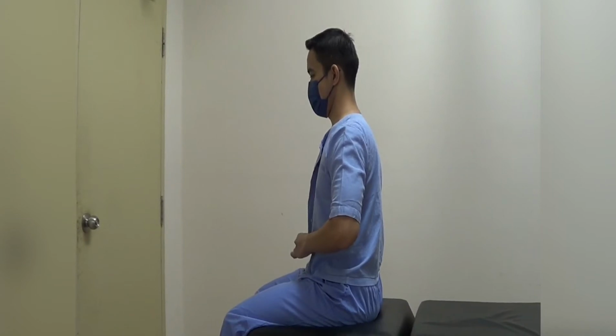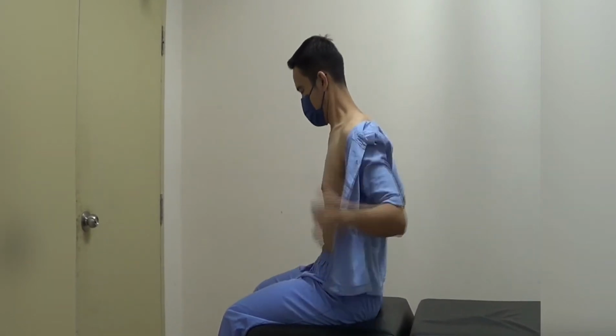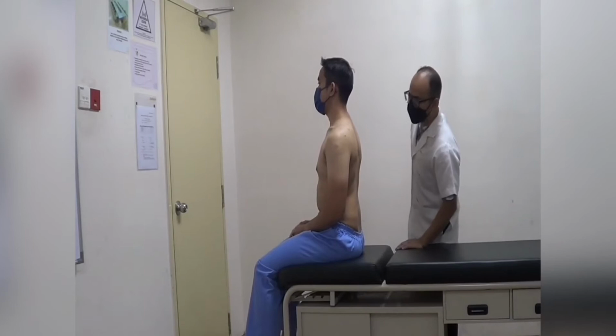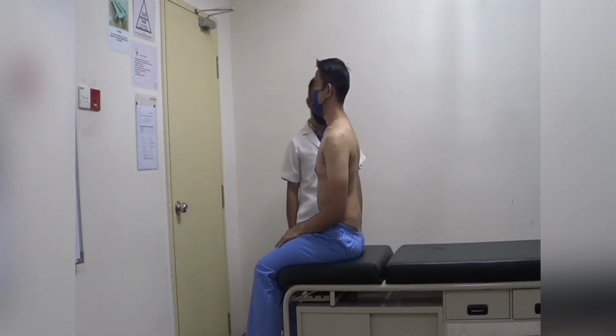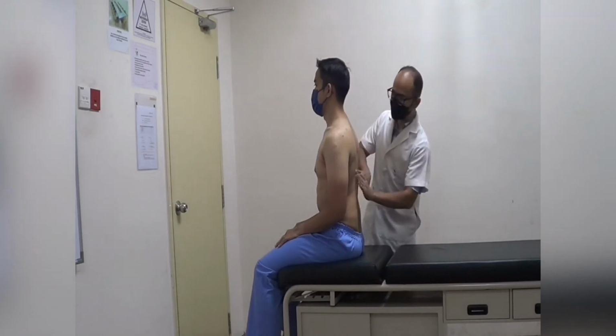Then, look for scars, café-au-lait spots, hairy patches or fat pads as well as any lumps and bumps. Observe for normal contour of spine. Palpate for area of tenderness.